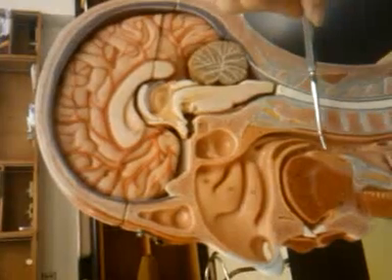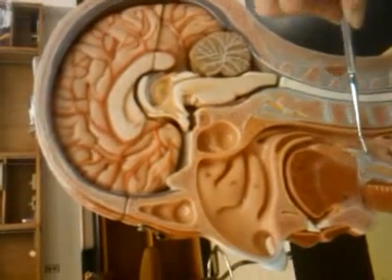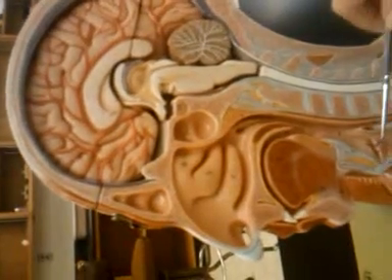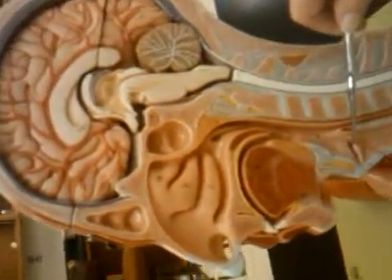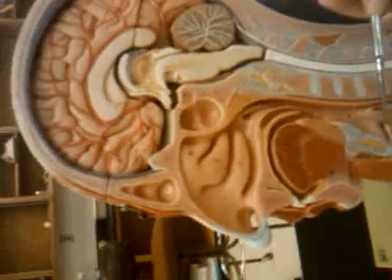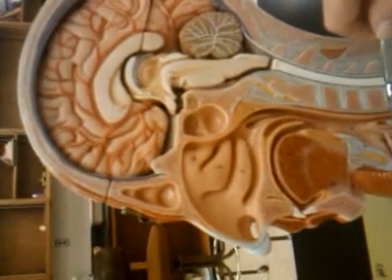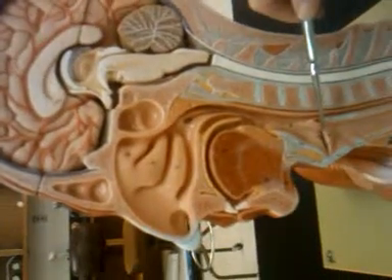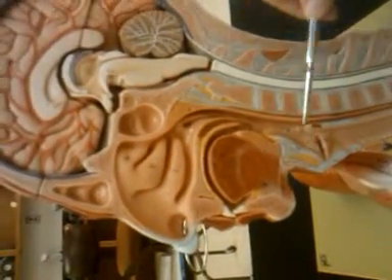Oropharynx, area behind the mouth, and laryngopharynx, right above the larynx. The sinus of the larynx is this empty spot right here, and it happens between this bottom ridge, which is the vocal cord, and this top ridge, which is the vestibular fold.